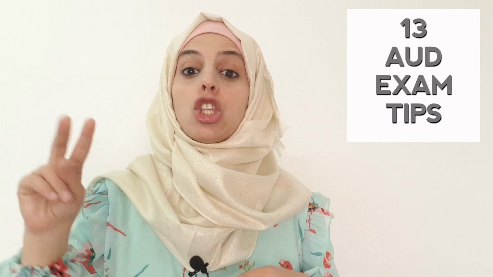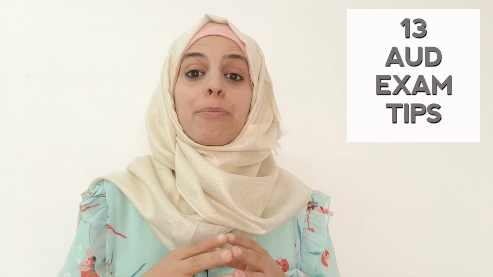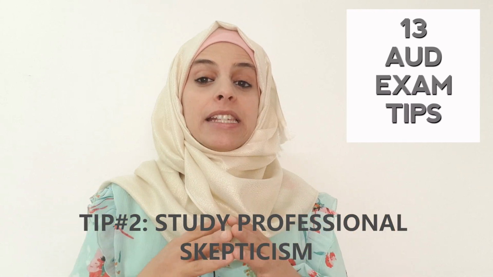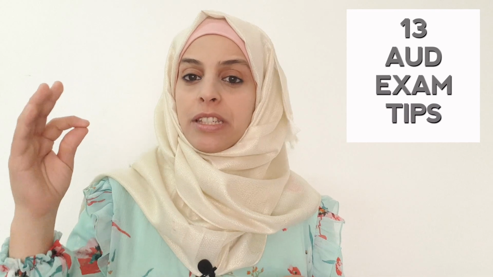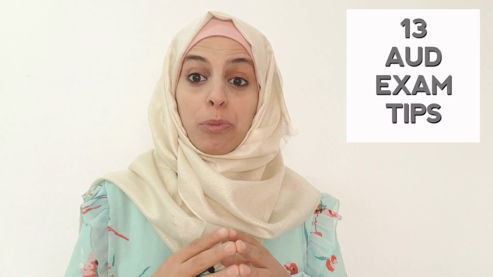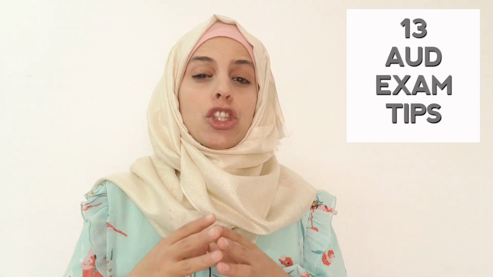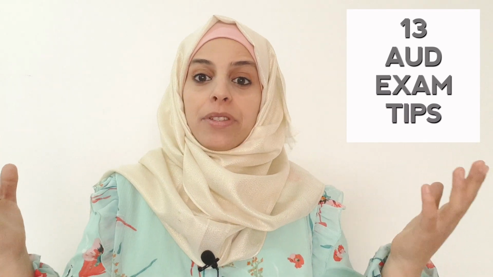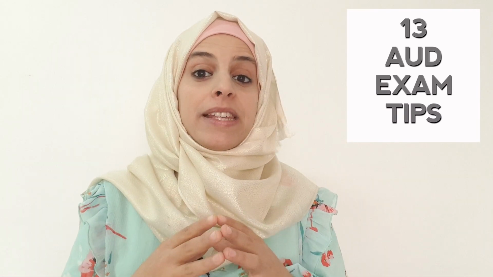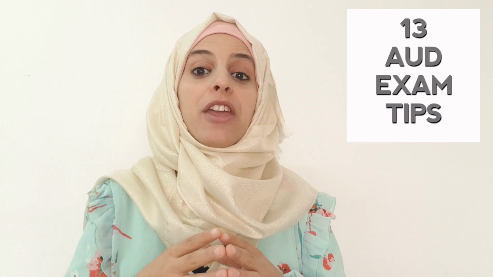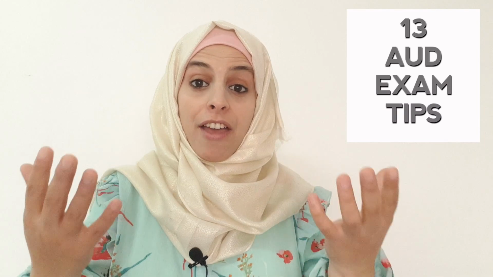Tip number 2. Study professional skepticism. Professional skepticism is emphasized in 2019. The 2019 audit blueprints add more details on professional skepticism. So, what is professional skepticism? Professional skepticism means having a questioning mind as you conduct the audit and being able to make critical assessment of audit evidence.